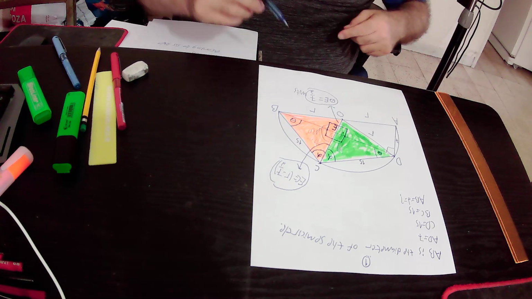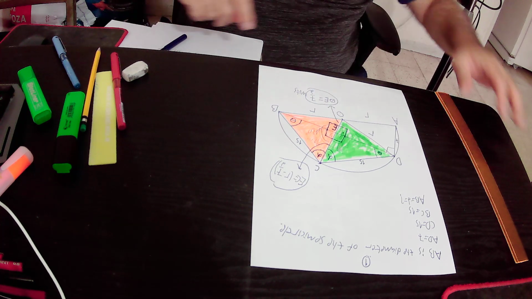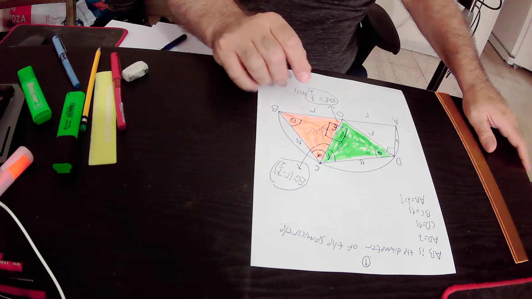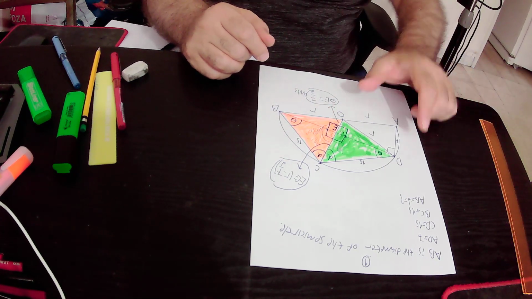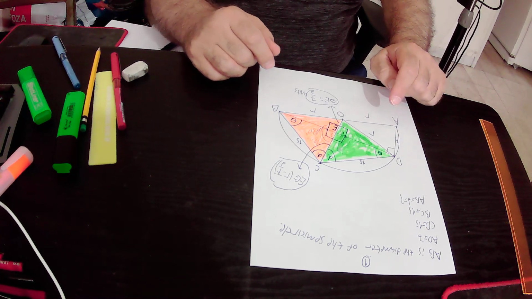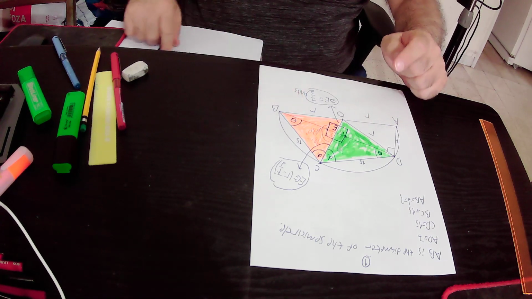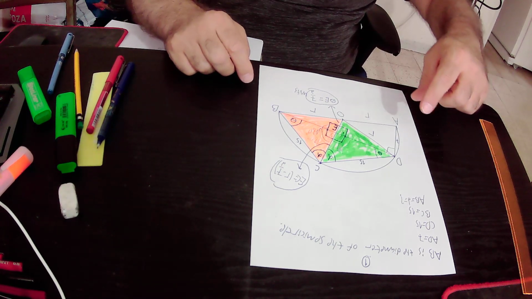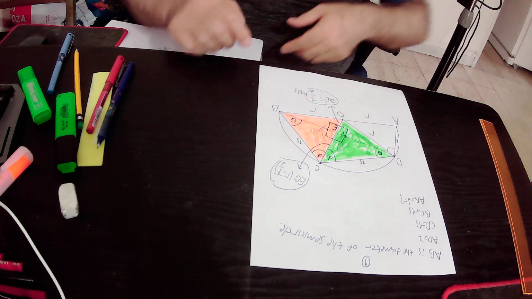of this semicircle. Then we define the center of this semicircle as point O, and we join together points O and C by a straight line, and we also join together points O and D by a straight line. Actually, we created the green triangle and the orange triangle. In those two triangles, side DC of the green triangle equals side CB of the orange triangle.